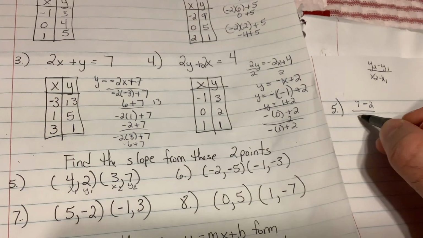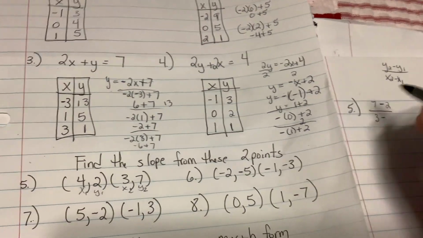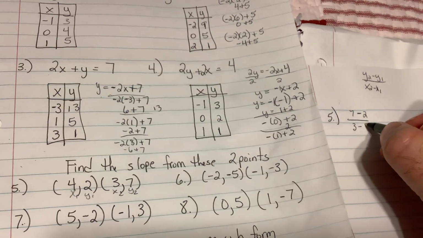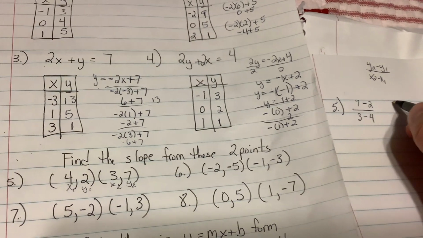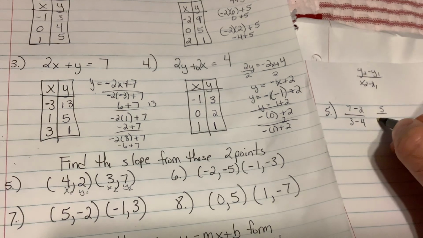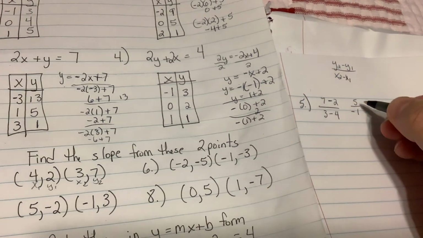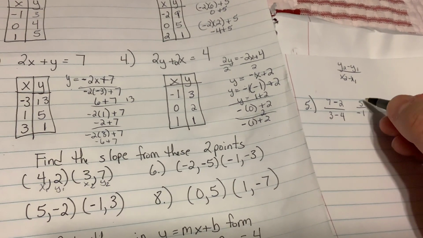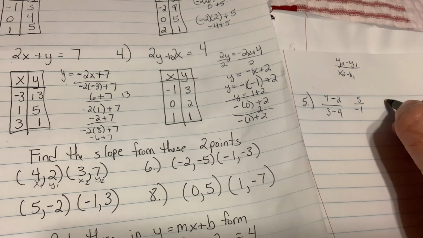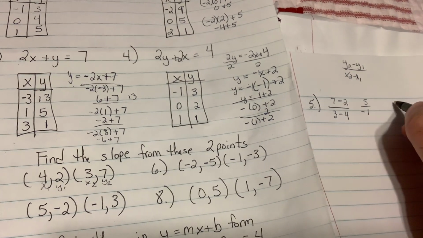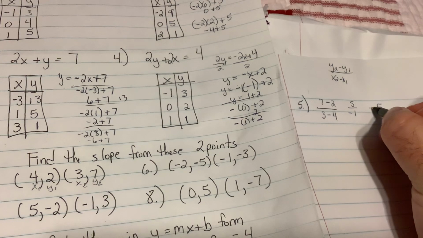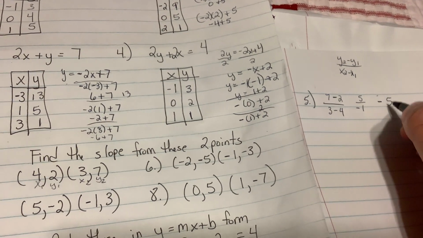X2 is 3, and X1 is 4. So 7 minus 2 is 5. 3 minus 4 is -1. Okay. Now, we're not turning this into a mixed number, but we can turn this into a whole number, which is 5. 5 over 1 is 5, and the whole thing is negative because one of those is negative. So my slope is -5.